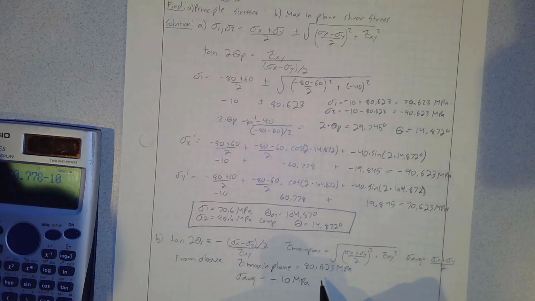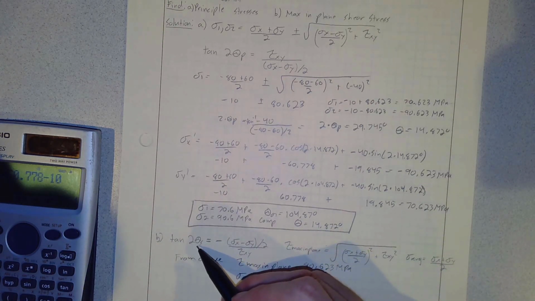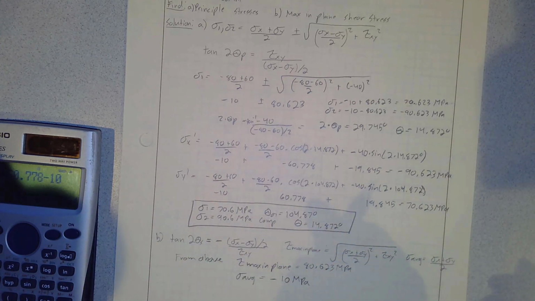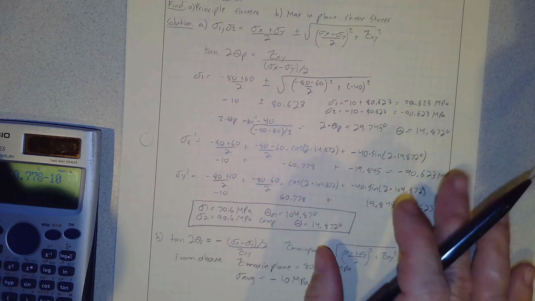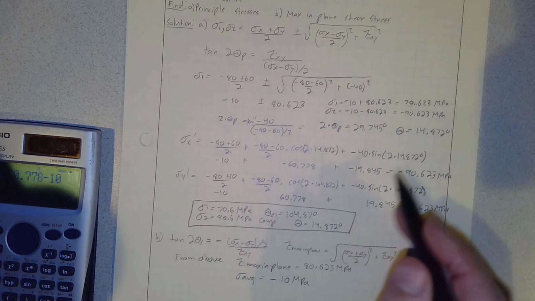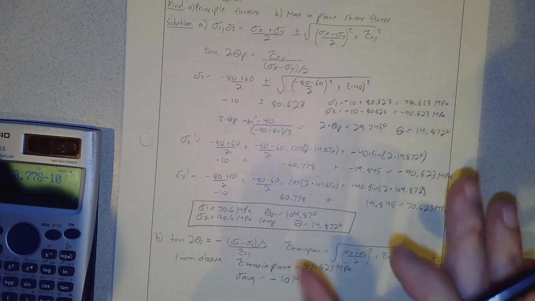Okay, we're not quite done yet. We haven't figured out the orientation of this, how much we need to rotate to get to max in-plane shear stress. I will give you a hint though that the max in-plane shear stress is always 45 degrees off of the principal stress on the real world element.